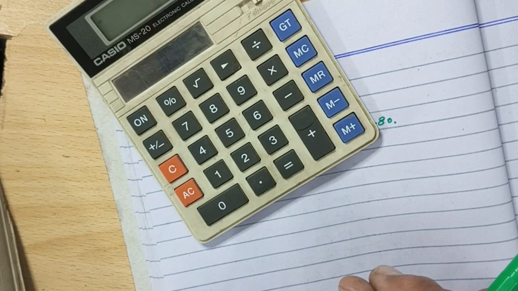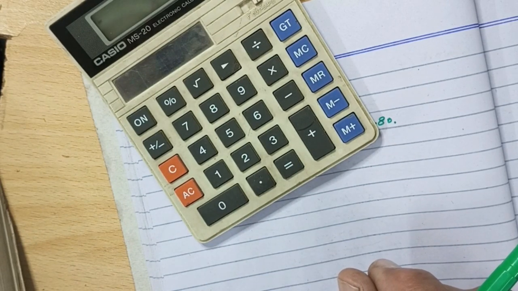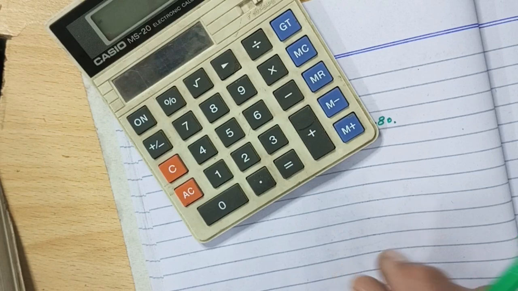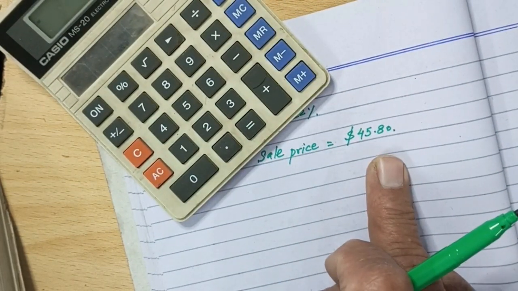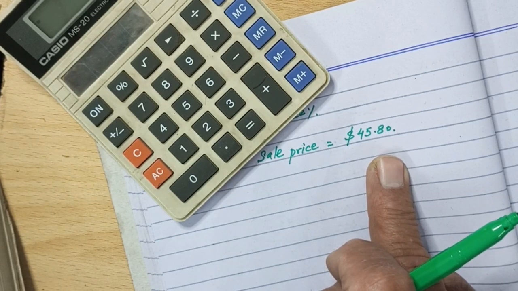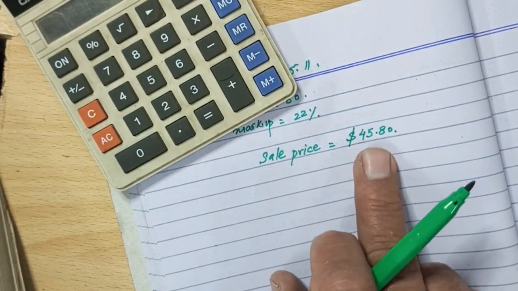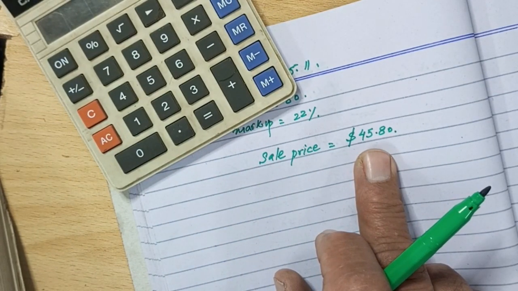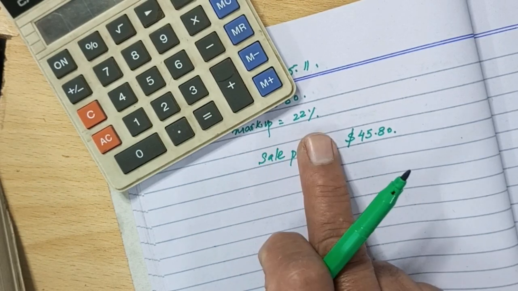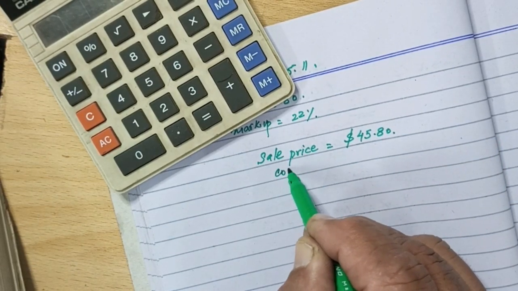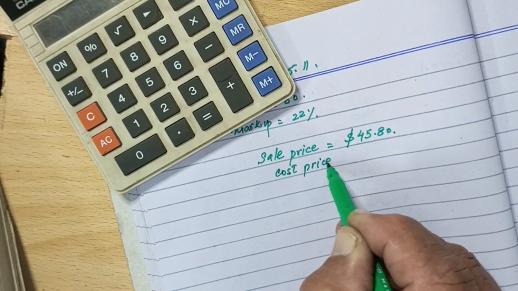How many dollars? $3 I have earned from that one piece. So that is the sale price for which I sold out the calculator. So this is the sale price given. That means I have bought the same thing for a much lesser price. Now markup is 22%, and when markup is 22%, it means that cost price must be $X.